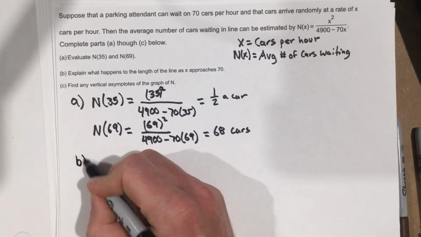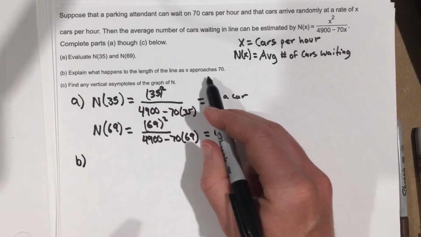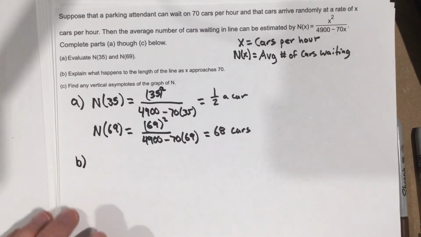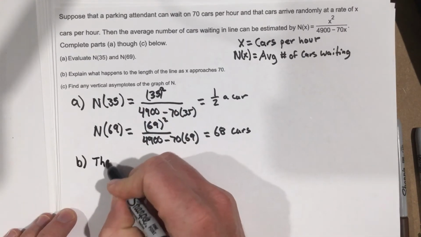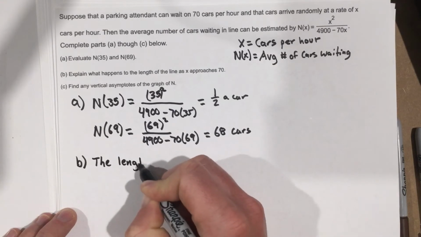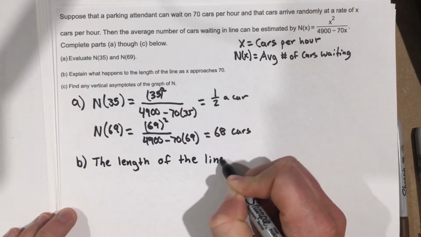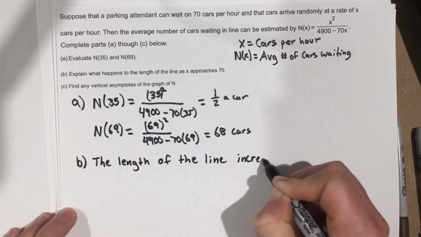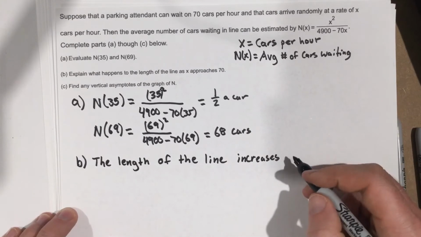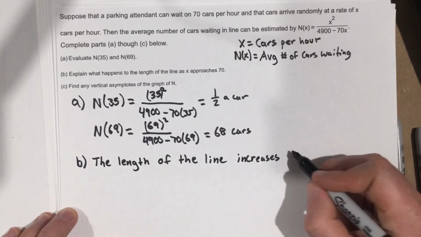All right, B. Explain what happens to the length of the line as x approaches 70. The length of the line increases dramatically.